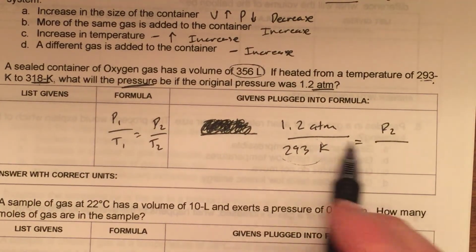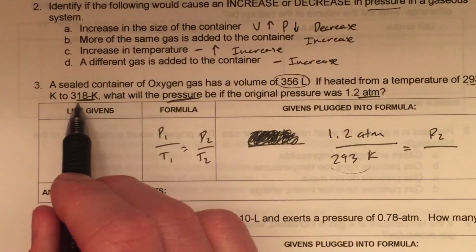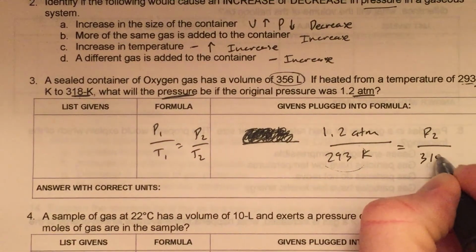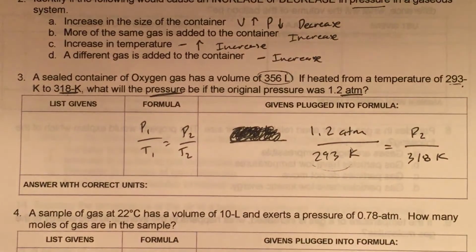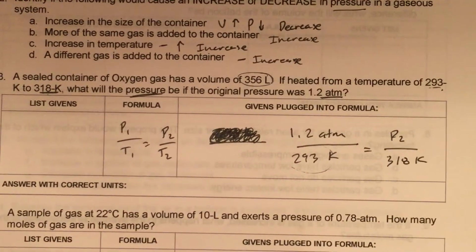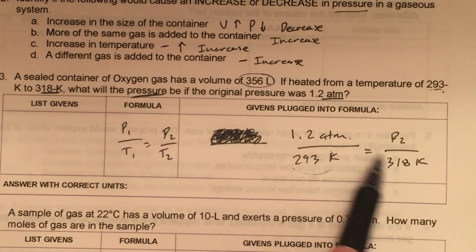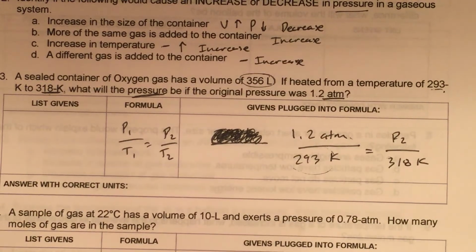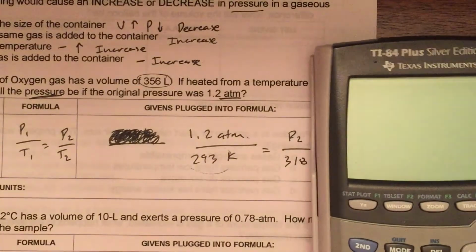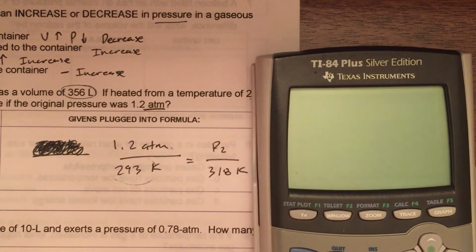My final temperature, it said it was heated to 318 Kelvin. So 318 Kelvin is going to go on bottom. All right, so I just cross multiply and divide. So I can multiply these, divide by this number. I can plug that into the calculator just like this.